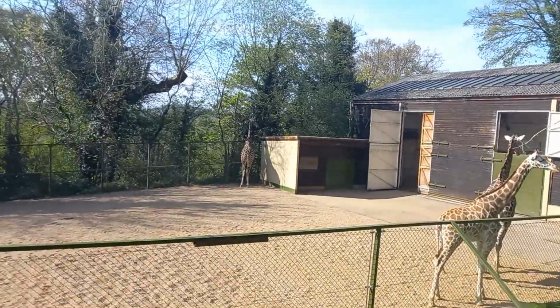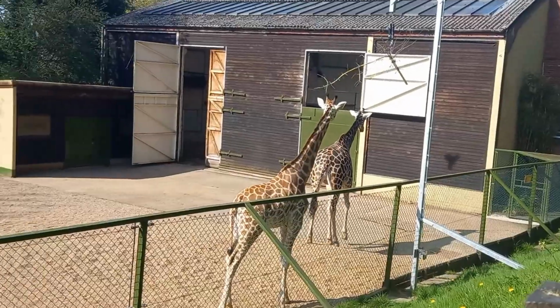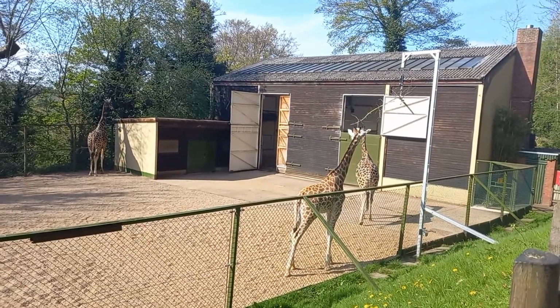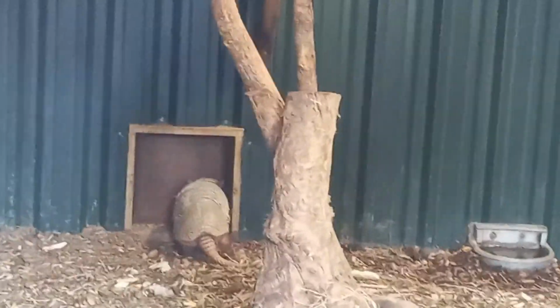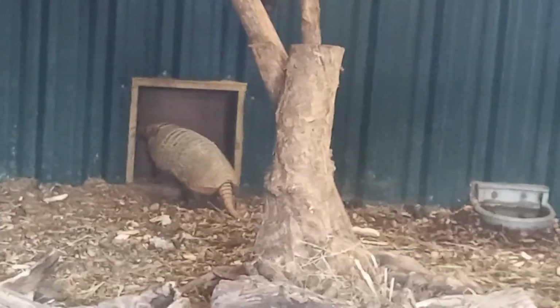And then here are more of the giraffes. There's the two who are at the front, and there's another one right over at the back. And then here are the armadillos. So there's one at the back there. Obviously they've got these shells, the armour. There's another one there. There's a couple of them in here.